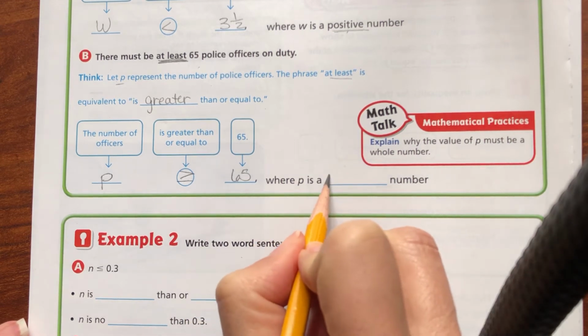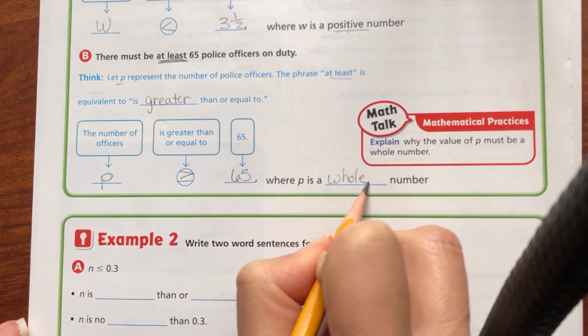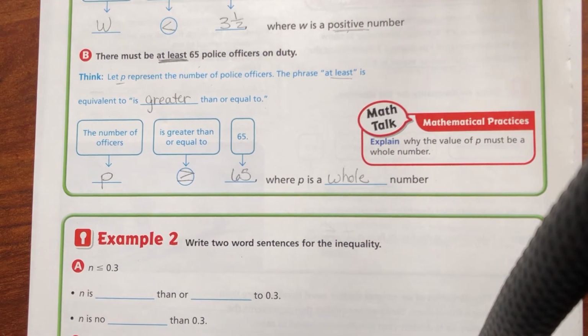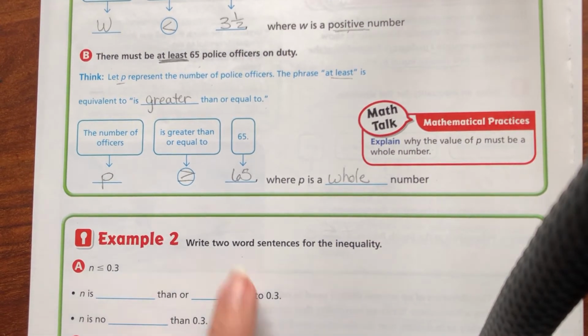And again, P is a whole number, because guess what? You can't have fractions of people, right? You have a whole person there. You can't hire half of a police officer. It doesn't work. All right.